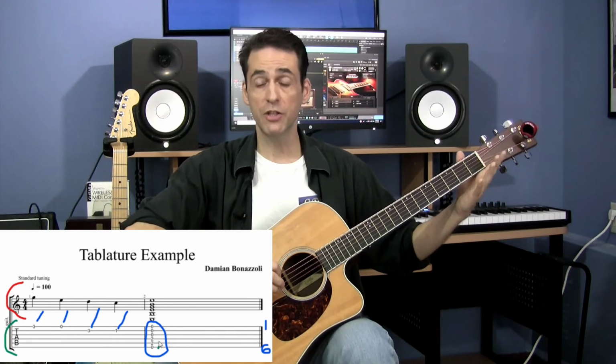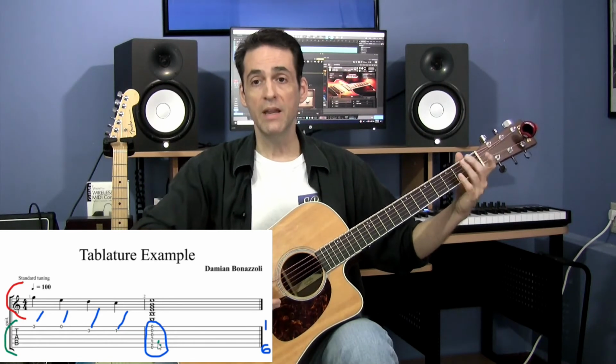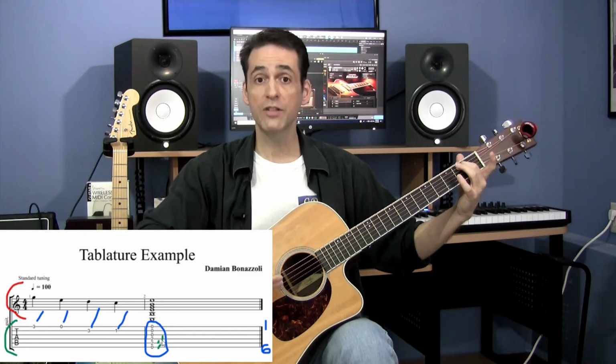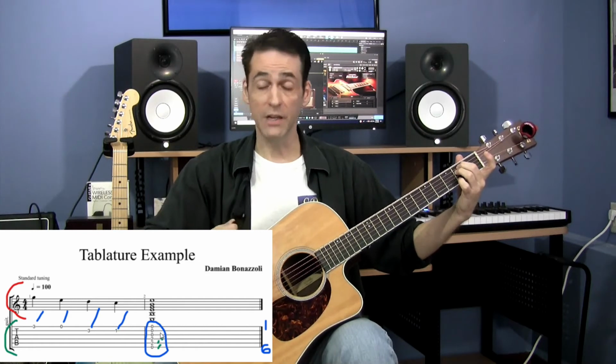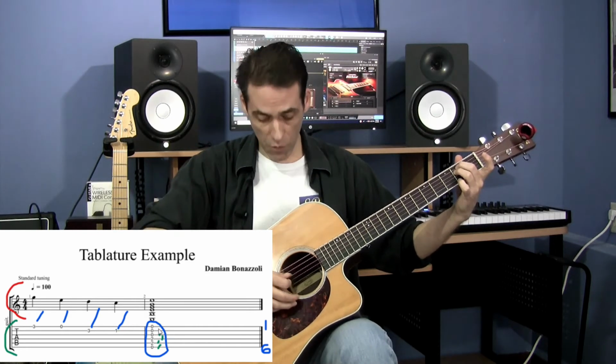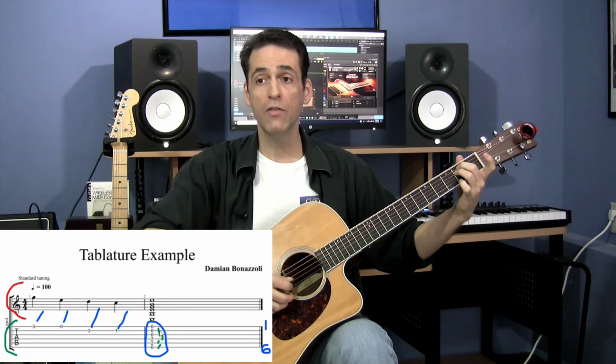Well, I guess I'll play the 6th string open. It has a 2 over the 5th string. Well, I guess I'll play a note at the 2nd fret of the 5th string. It has a 2 over the 4th string. Well, I guess I'll play a note at the 2nd fret of the 4th string. It has a 0 over the 3. I guess I'll play the open 3rd string.